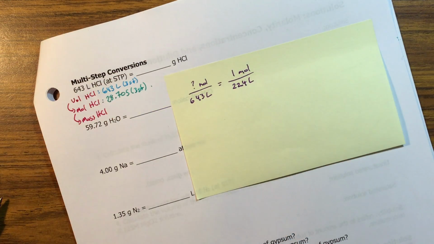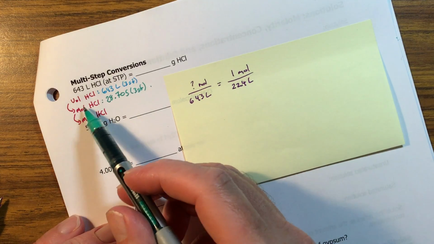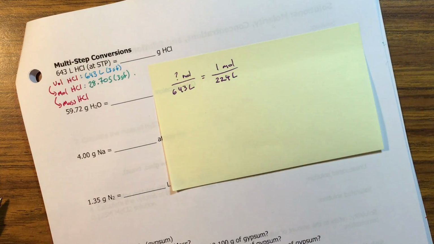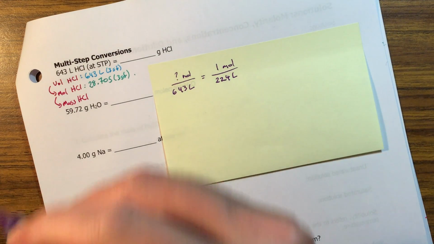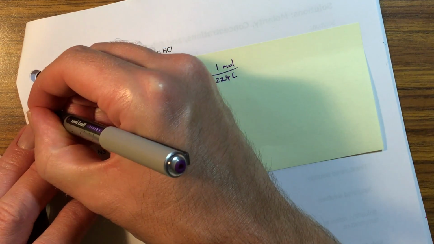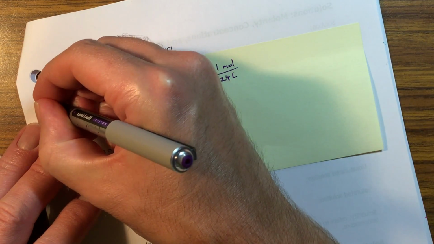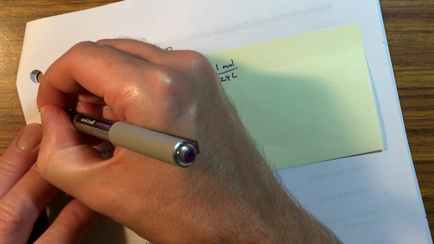Now, we keep this number in our calculator, and we just make note that it has 3 significant figures in it. But we want to keep more than 3 significant figures in it while we're doing our calculations. So now we're going from moles to mass, and to do that, we're going to use the molar mass. And I already calculated the molar mass, so I don't have to show that. And you know how to do that. 36.461 grams per mole.